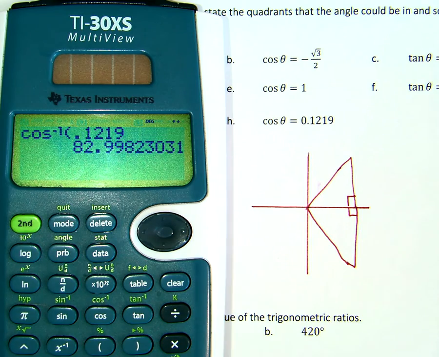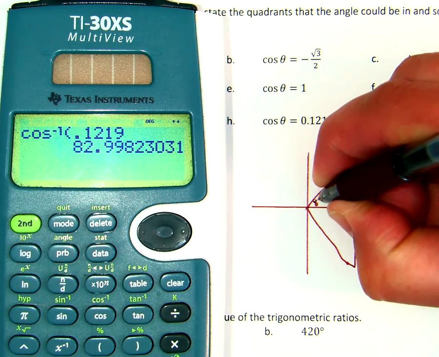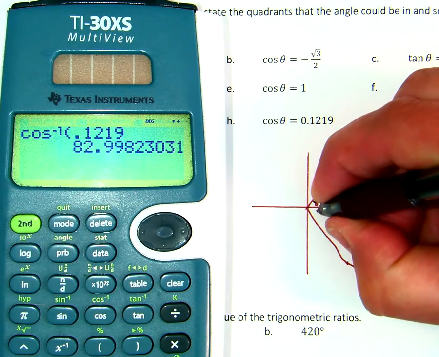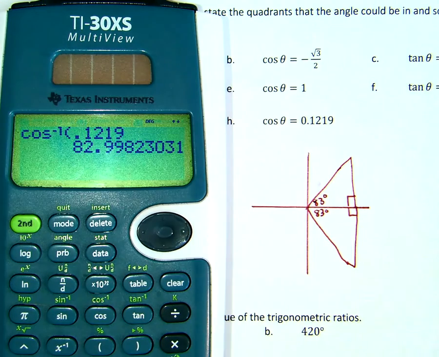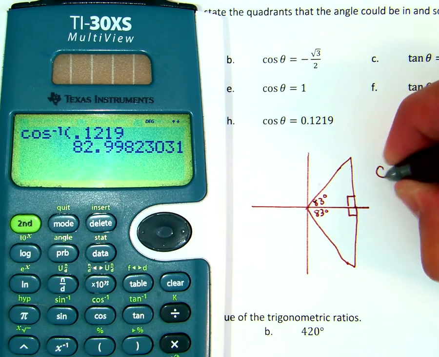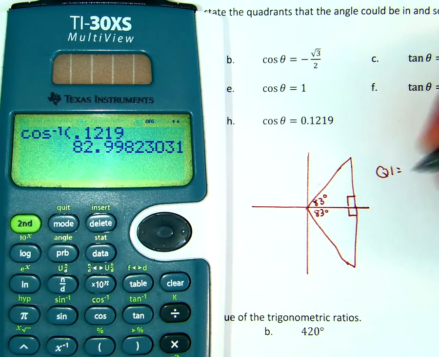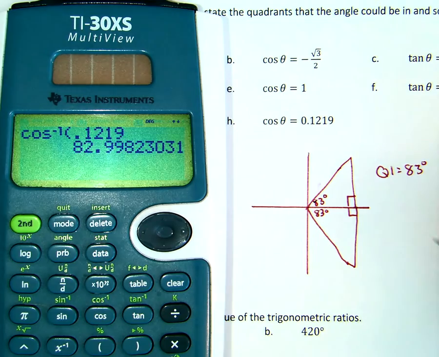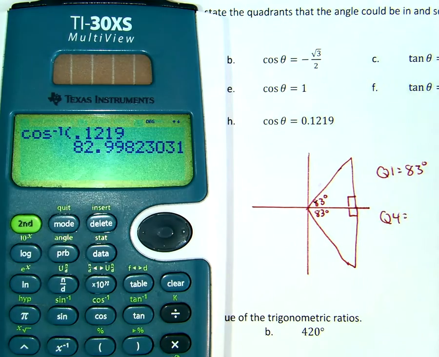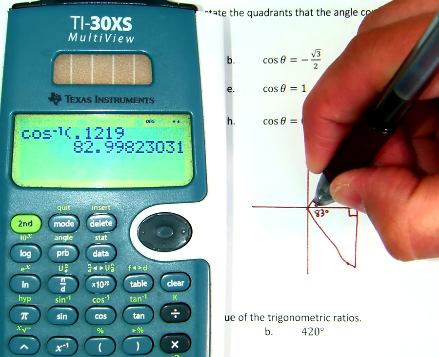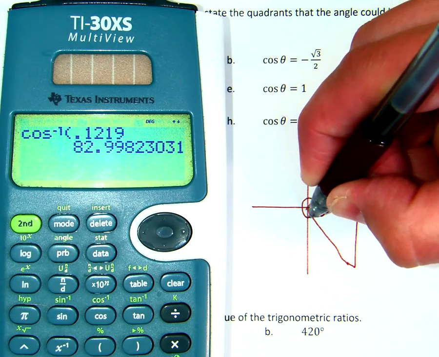So the calculator is telling me my reference angle is 83 degrees down here, which would mean this is 83 degrees. So my two answers will be in quadrant 1, which is 83 degrees. That's kind of nice. I don't have to do any thinking. In quadrant 4, my answer is going to be similar to the last one. I start here, go all the way around.